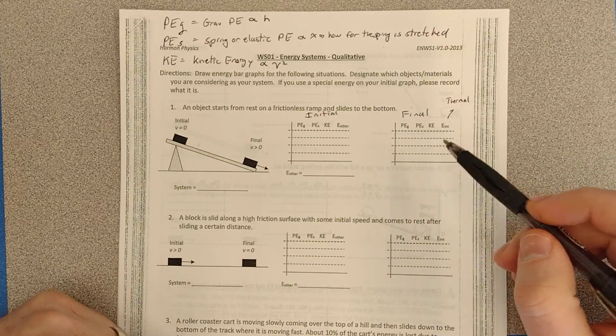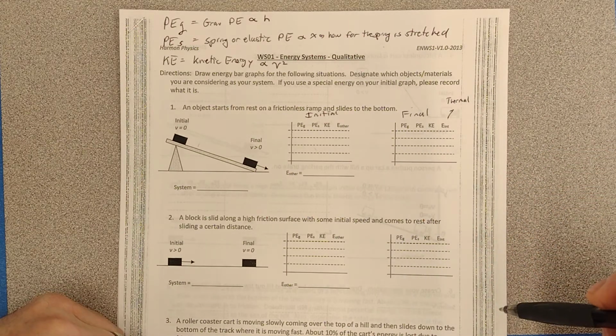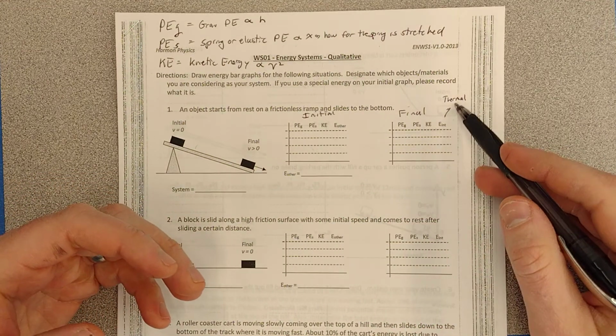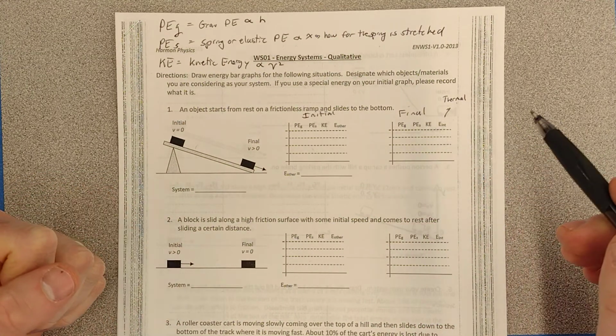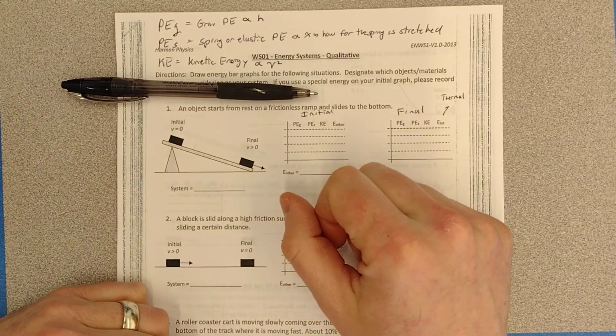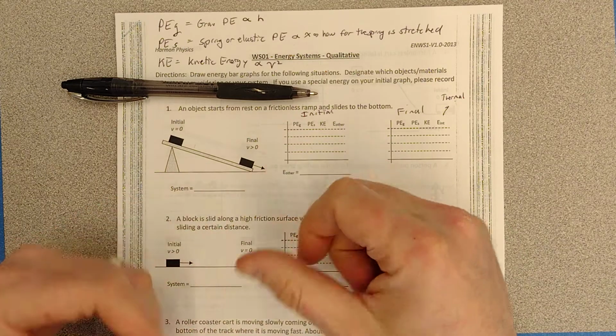You'll remember from the simulation, you never start off with thermal energy, right? You never start off with thermal energy initially. It doesn't exist until you turn on friction, or if something drops and hits the ground and makes a big noise, right? And then the thermal energy builds up.